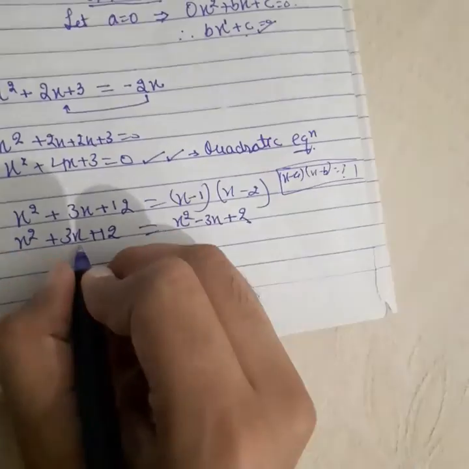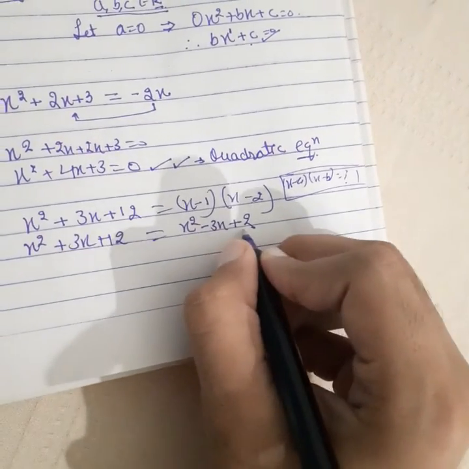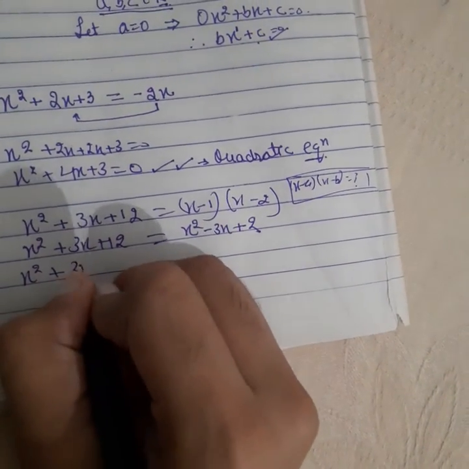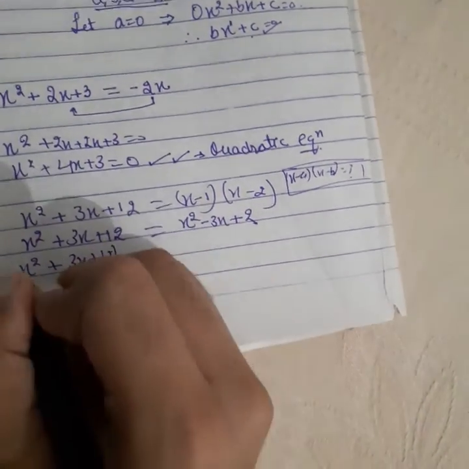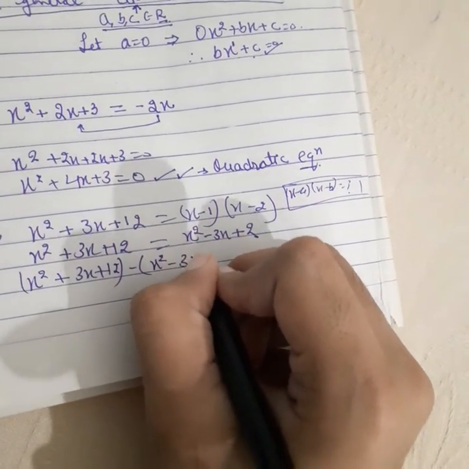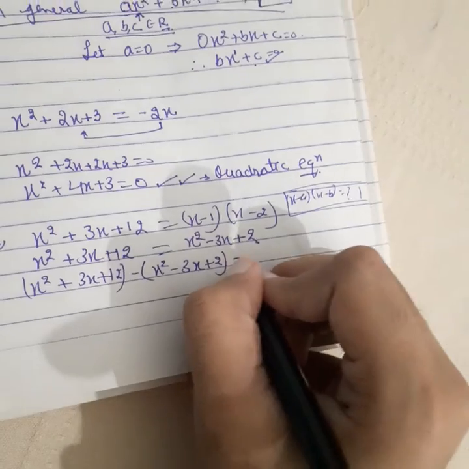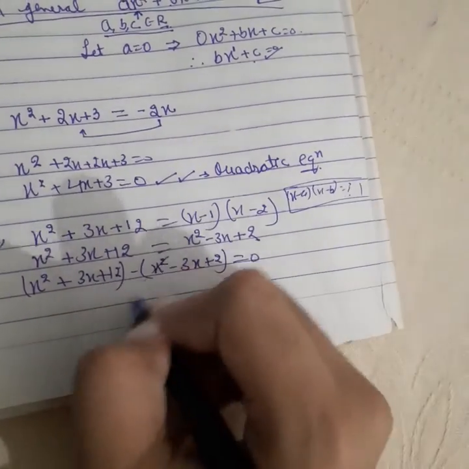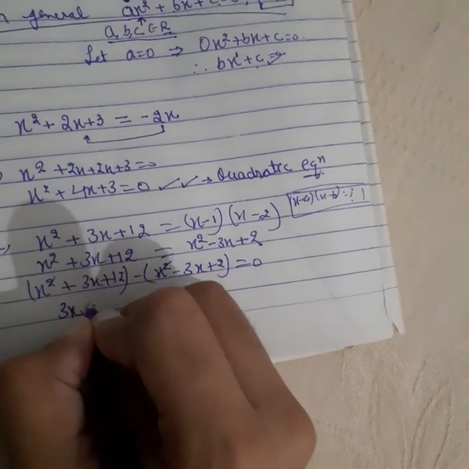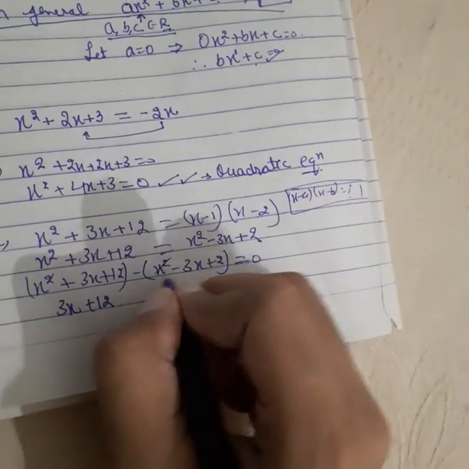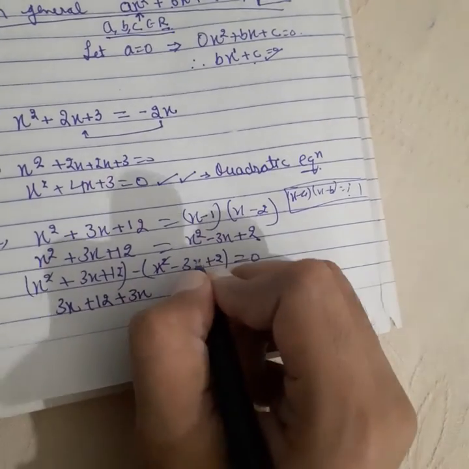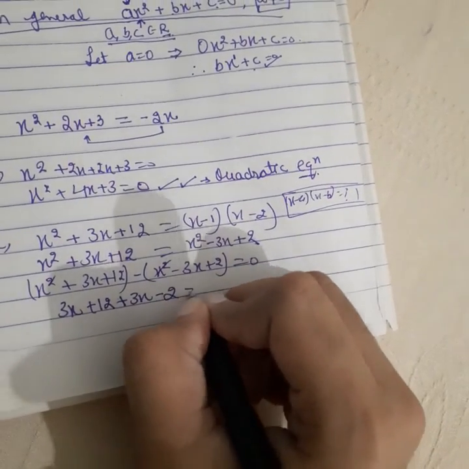Now take this polynomial to this side. It becomes x square plus 3x plus 12 in bracket minus x square minus 3x plus 2 is equal to 0. Now x square minus x square cancel. This becomes 3x plus 3x, which is 6x, and 12 minus 2 is 10.